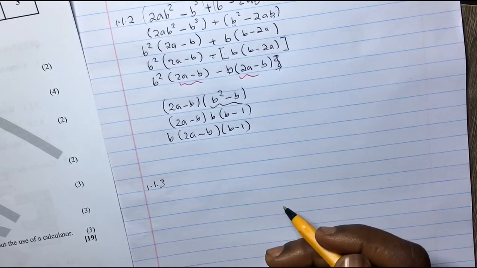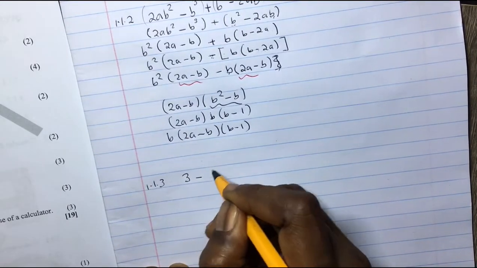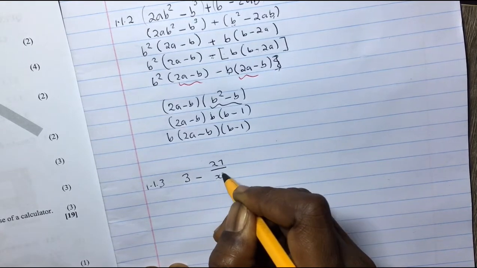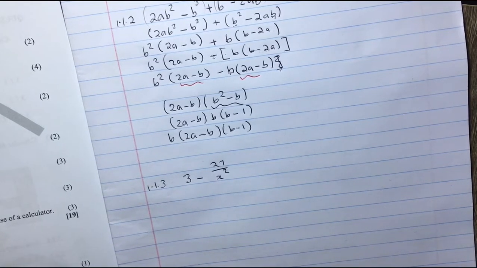1.1.3 says what? 3 minus 27 over x squared. So how do we do this one? We are supposed to be factorizing. So what are we gonna do? What is the first thing that we are going to do here?